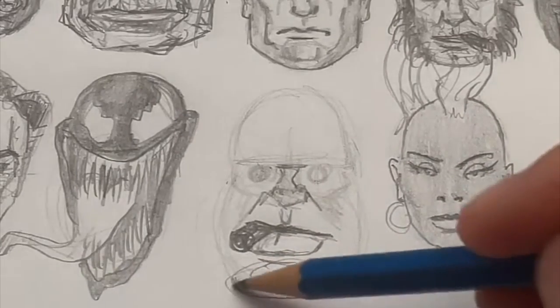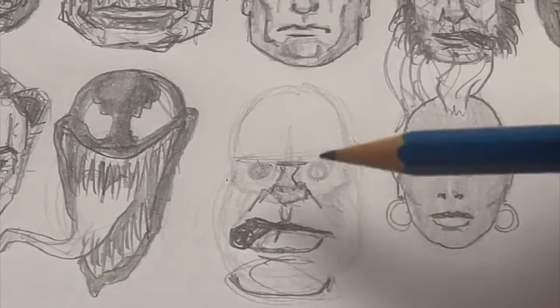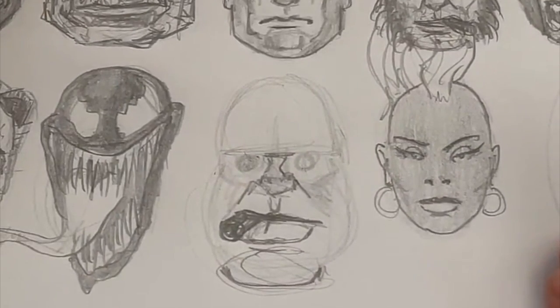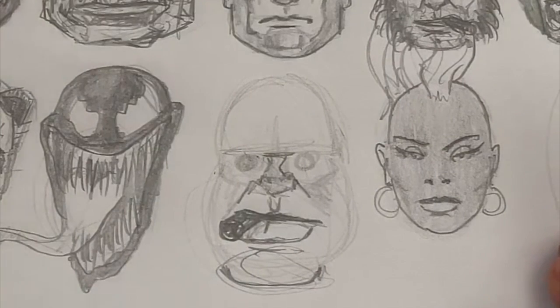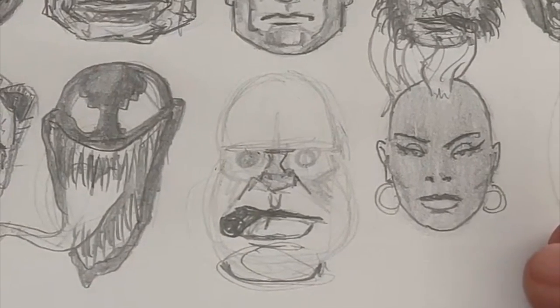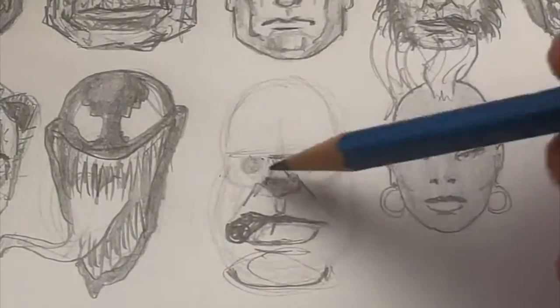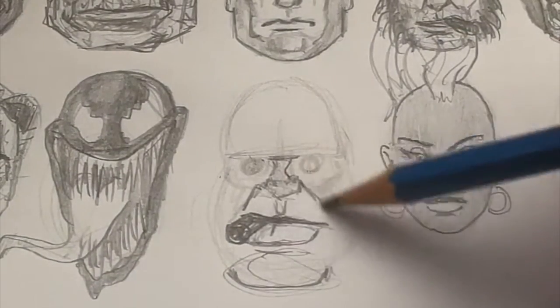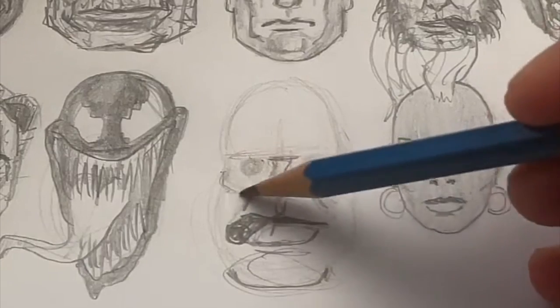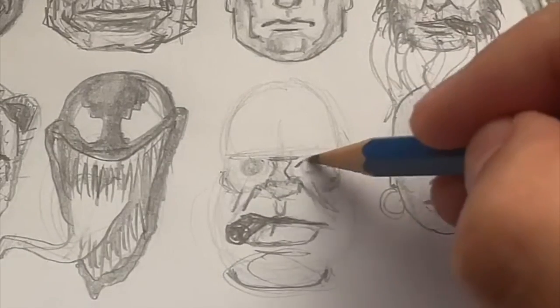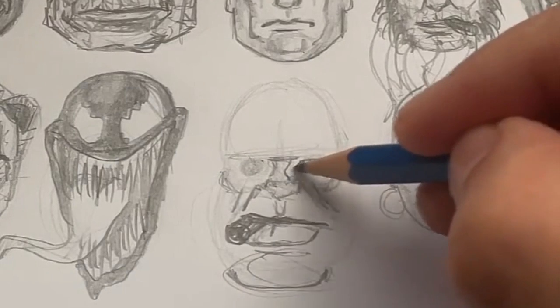Huge square jaw, and smaller eyes usually as well.